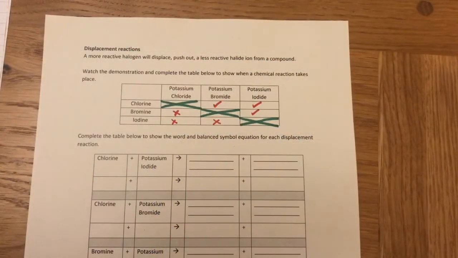Okay, in this video we're going to have a look at displacement reactions and reactivity of halogens. If you want to understand why the halogens are different reactivity, then please watch the video that helps you to explain that. But in this video we're going to look at the reactions and work out some of the products and the equations that represent those reactions.